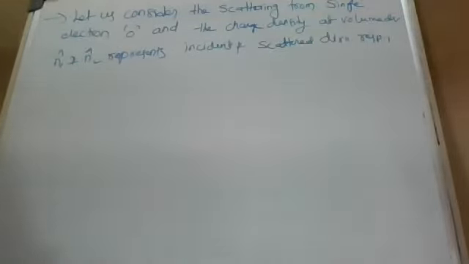Next, the phase difference between the two waves.